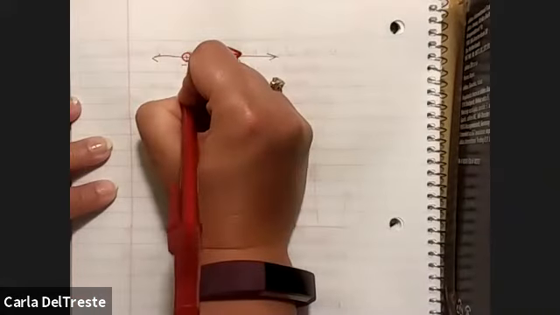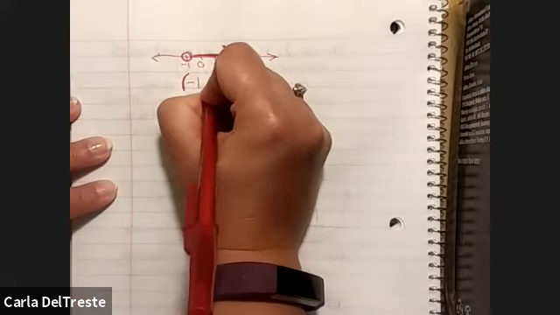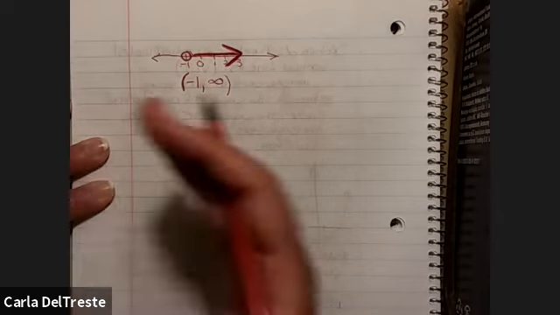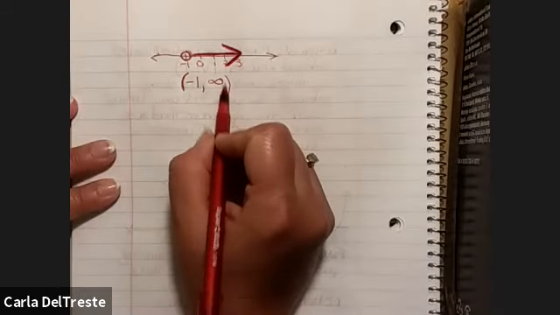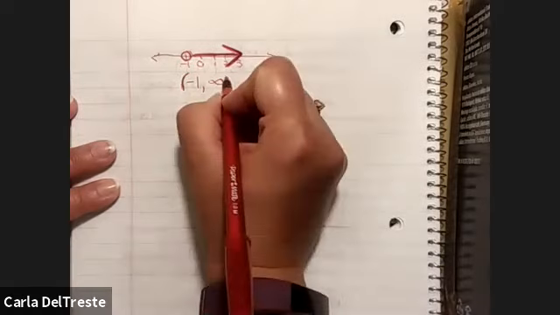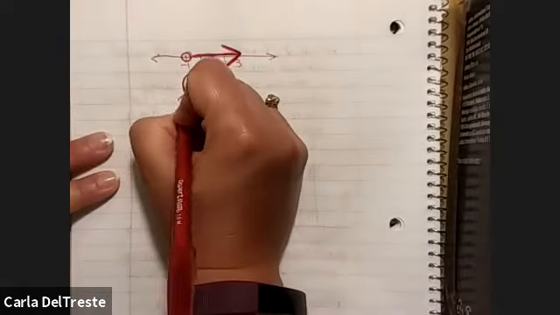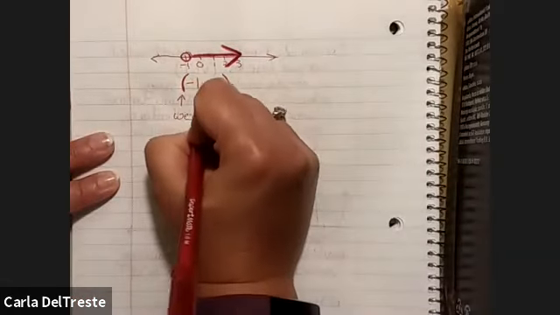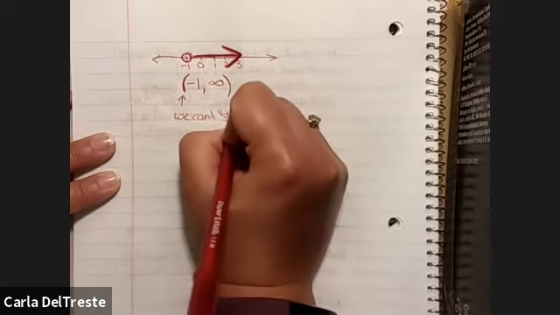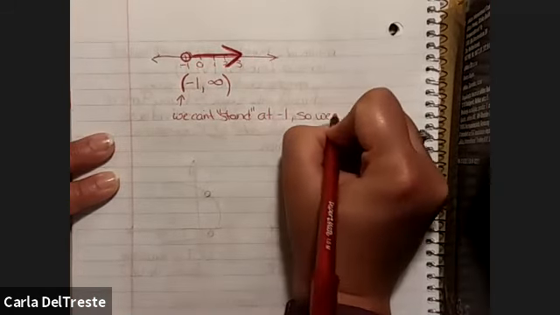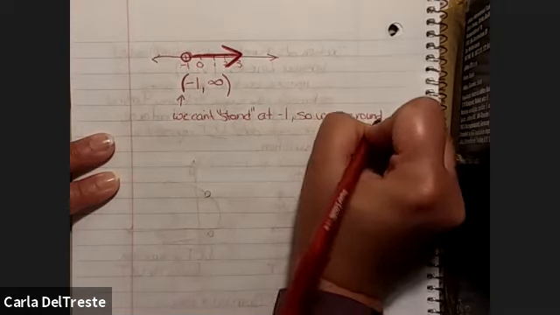So this would be shown as -1, comma, infinity, because I can keep moving to the right. So I can keep getting more and more and more positive. Infinity, by the way, will always have a round bracket. So just keep that in mind. So let's think about this. Why do we have a round bracket here? We can't, quote unquote, stand at -1. So we use round parentheses.